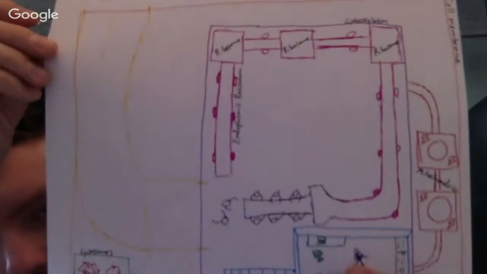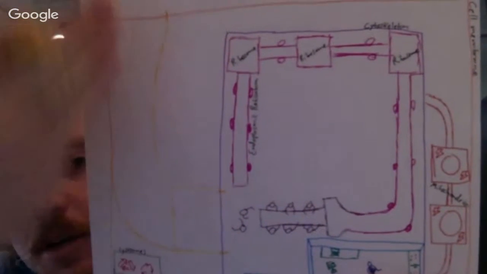There we go, just like that. Now I sort of have a street that's leading out. So my trucks are going to pick my product up and drive them away.